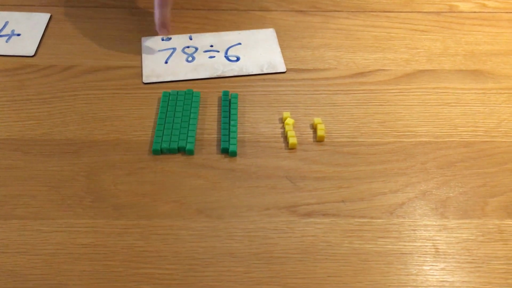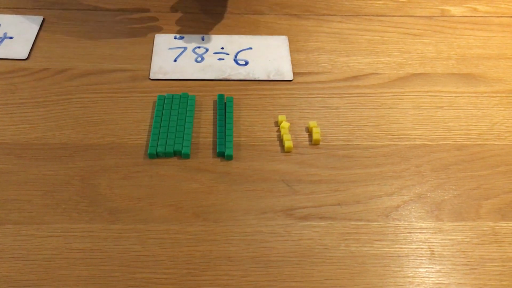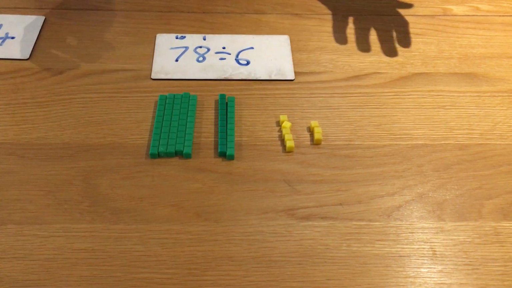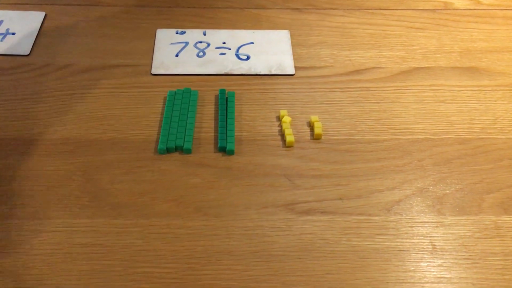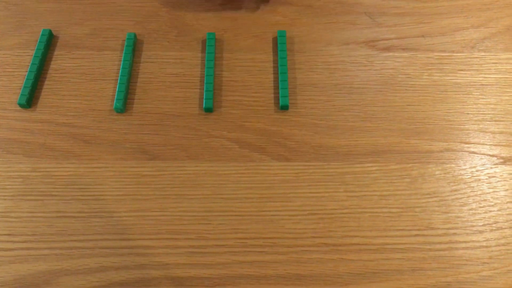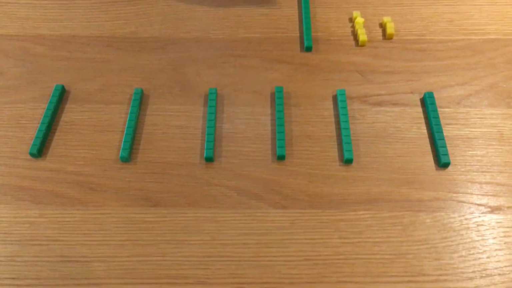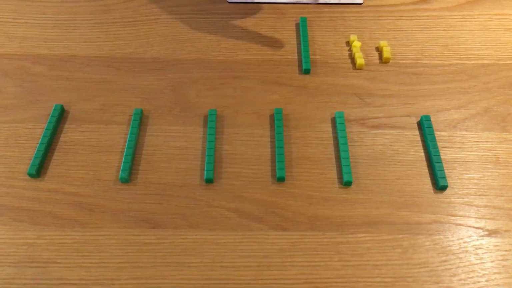Where do I start? I start with the 10s. I've got 7 10s and I need to share those 7 10s between 6 people. That's all I need to do. 7 10s and share them. 1, 2, 3, 4, 5, 6. Again, as before, I'm just left with 1 10. That 10 cannot physically be shared.